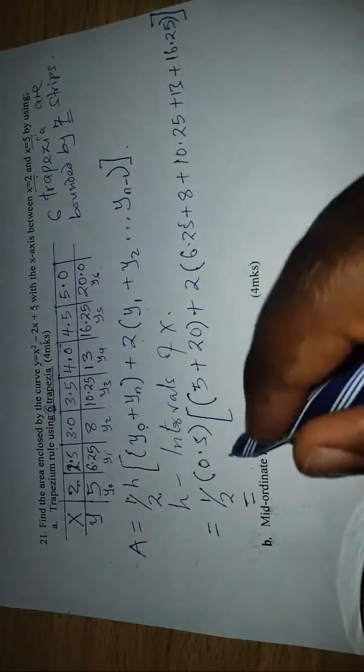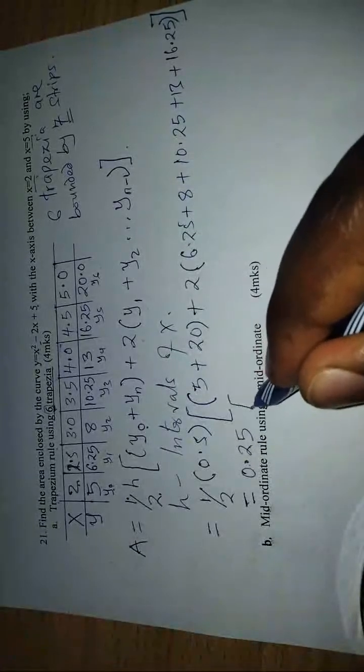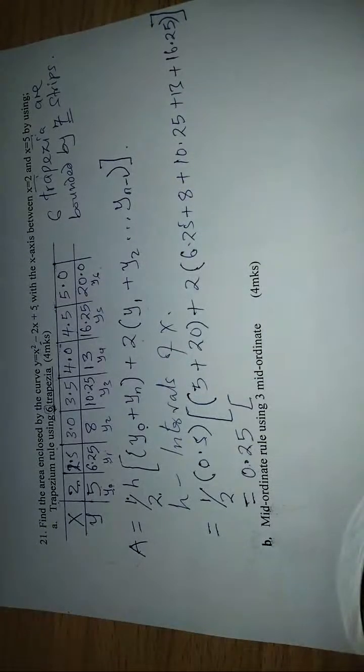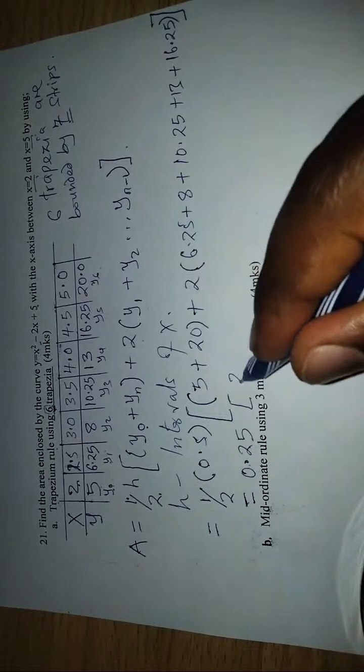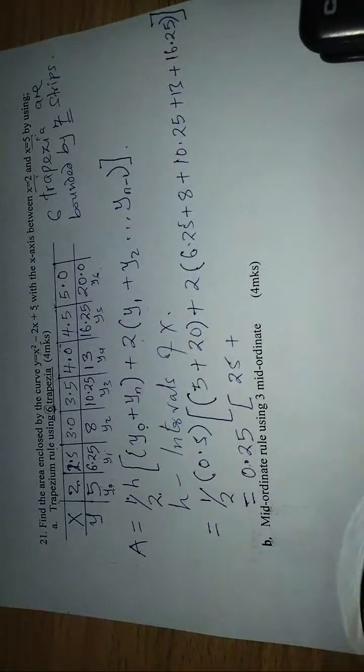0.5 by half gives us 0.25. Then I open brackets. I'm going to have 25 plus 6.25 plus 8 plus 10.25 plus 13 plus 16.25.